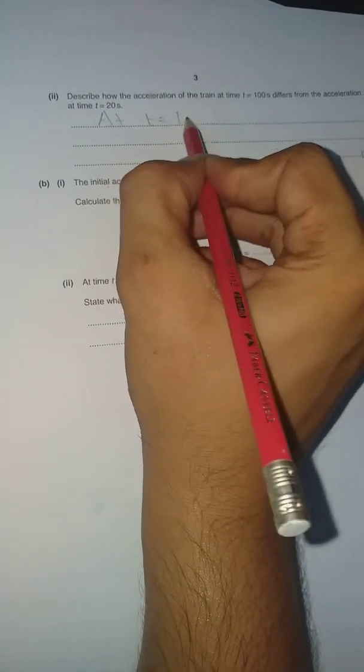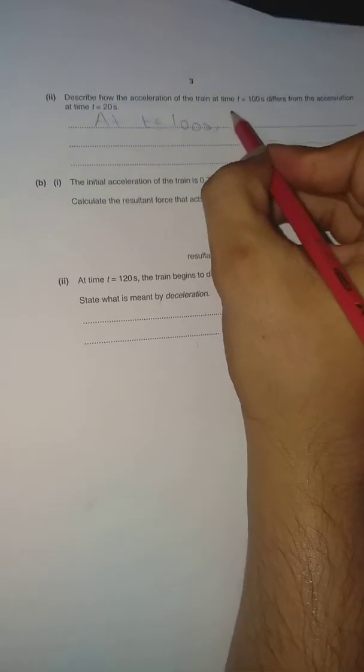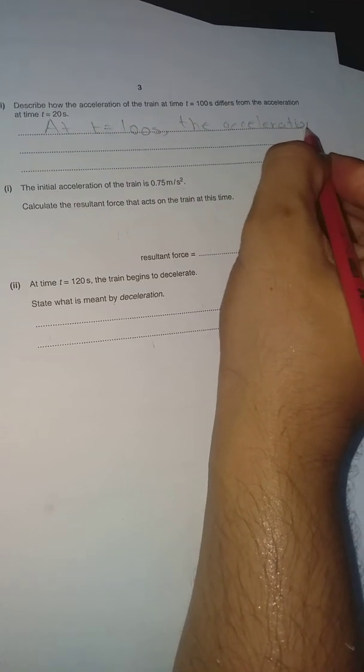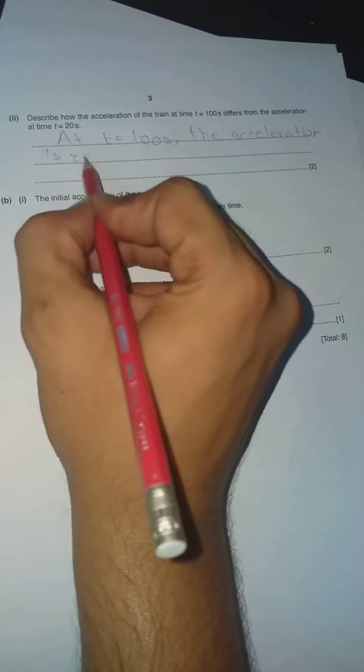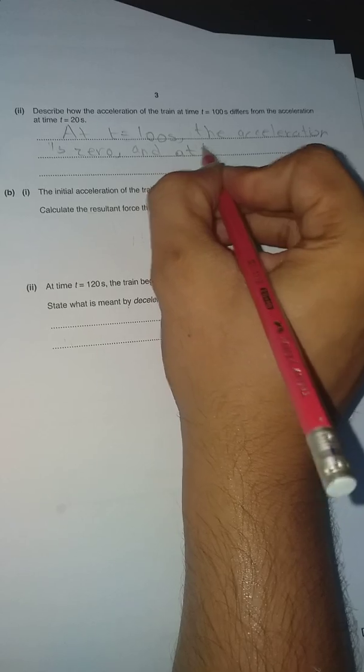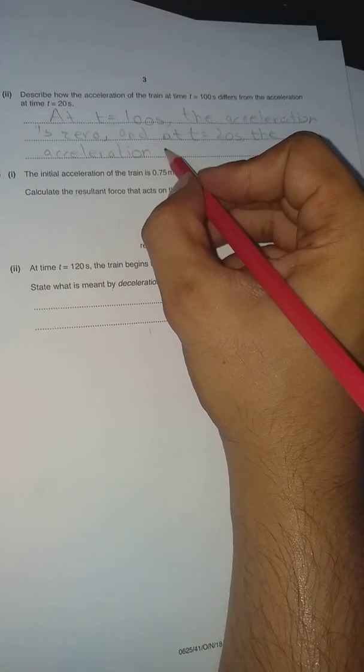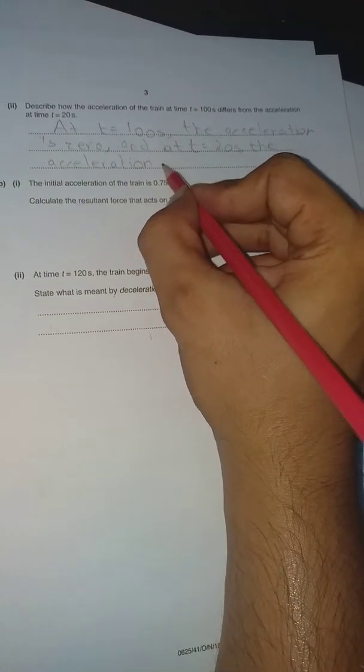So we'll simply write at t equals 100 seconds, the acceleration is 0, and at t equals 20 seconds, the acceleration is positive, or we can just simply write that acceleration exists.